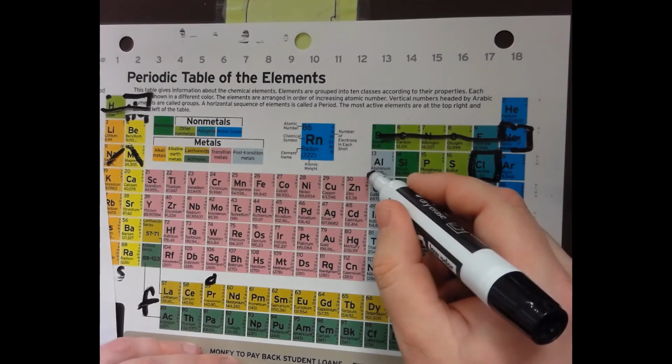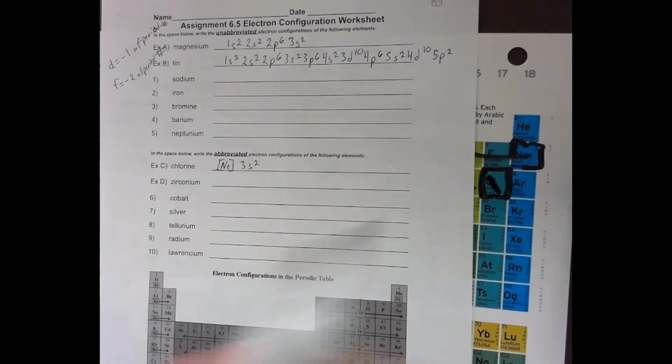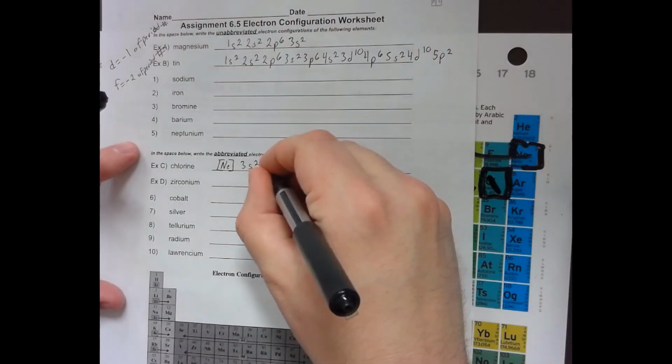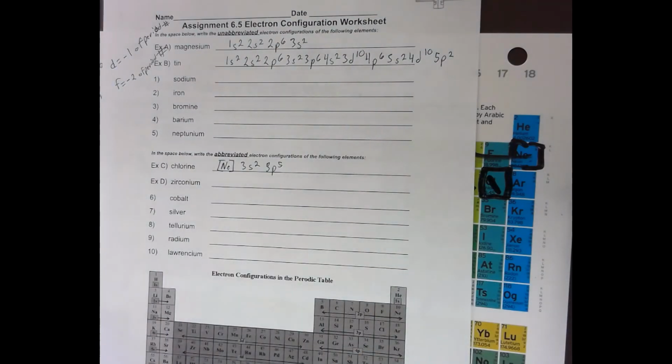So 1, 2, 3, 4, 5. So that would give us our 3p5. So the abbreviated version of chlorine is going to be neon 3s2 3p5.